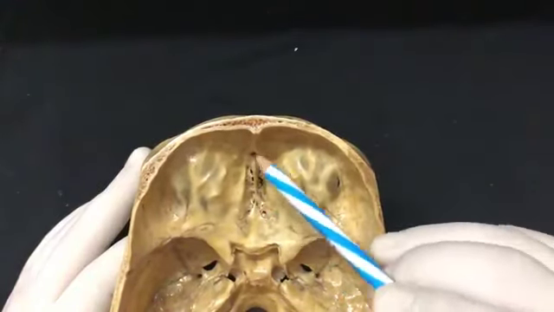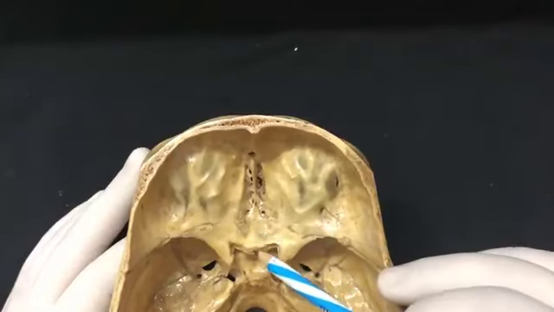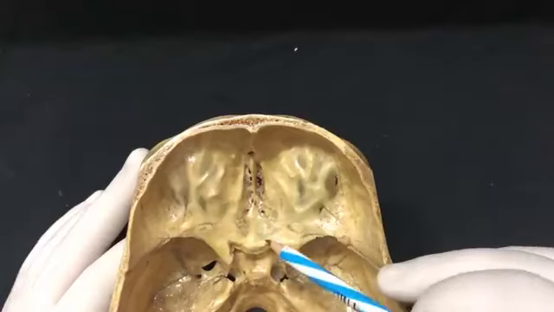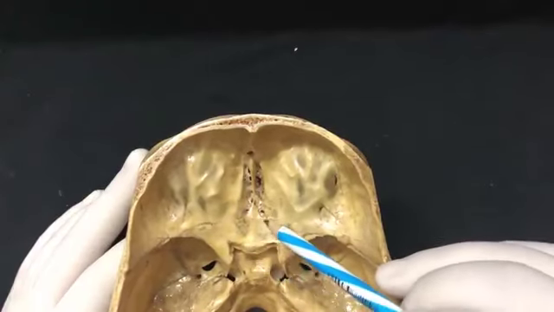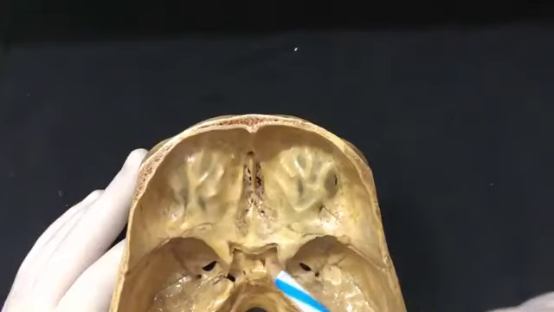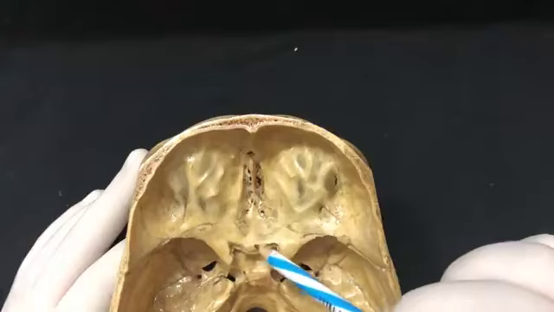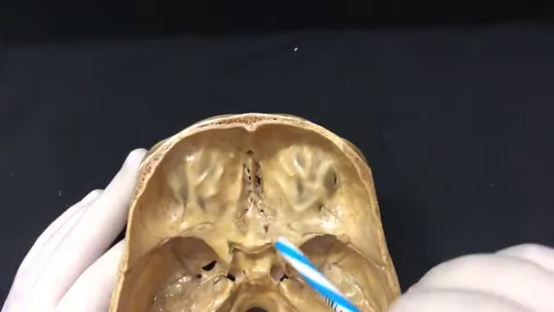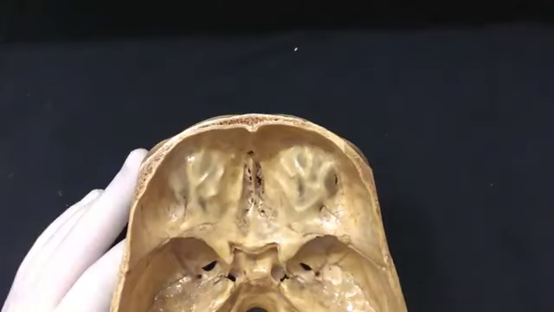If I come behind this cribriform plate, this center part is called the jugum sphenoidale. It is the one which separates the anterior cranial fossa from the sphenoidal air sinus which is present deep to it. So that is called the jugum sphenoidale, and it separates the sphenoidal air sinus from the anterior cranial fossa.